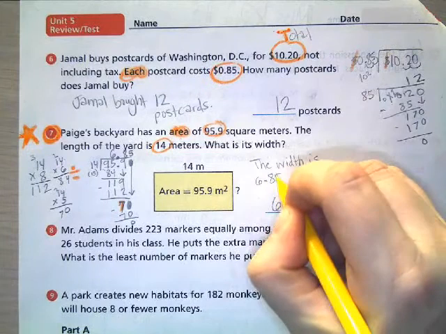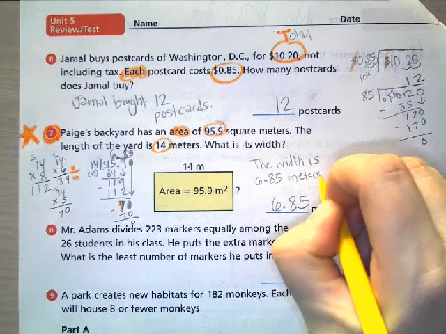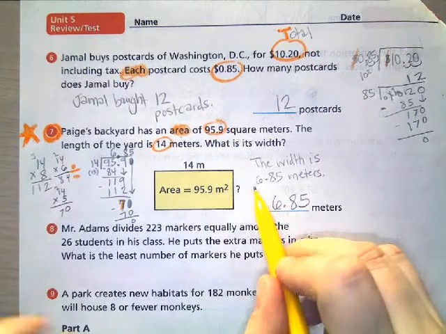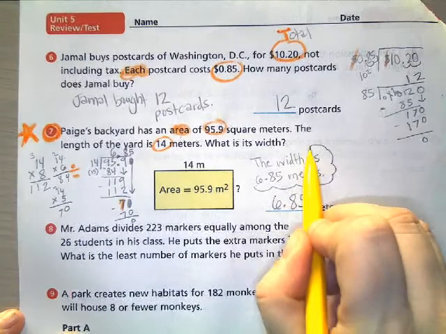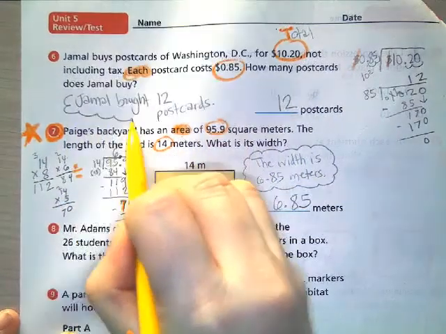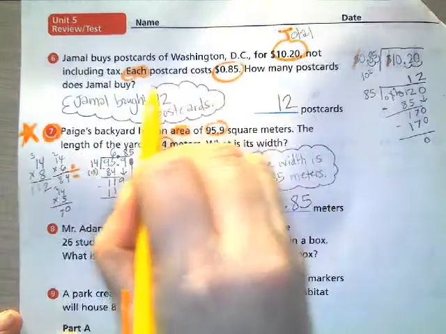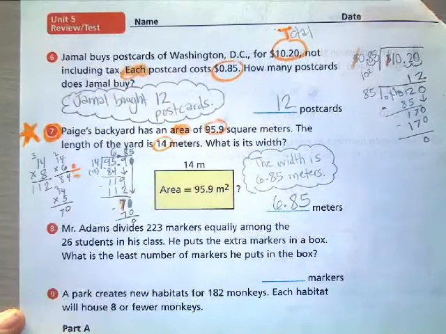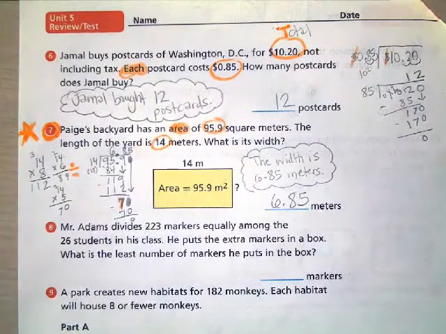It is a story problem. So what is its width? The width is, let's go ahead and put all of our sentences from this point forward in a cloud. Actually, I'm going to go do the one about Jamal too.